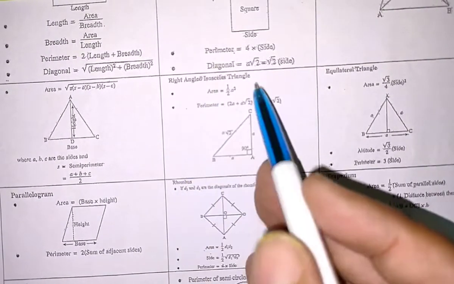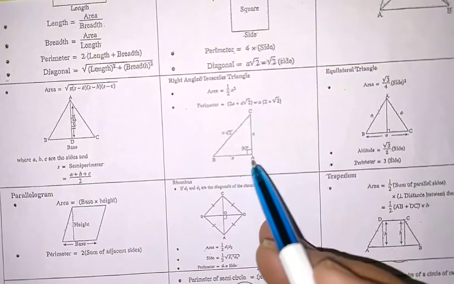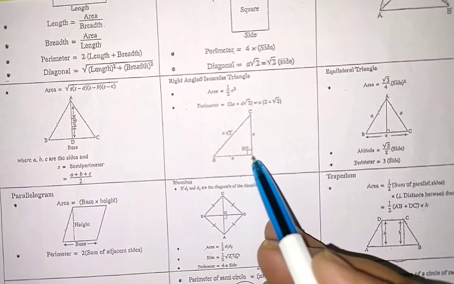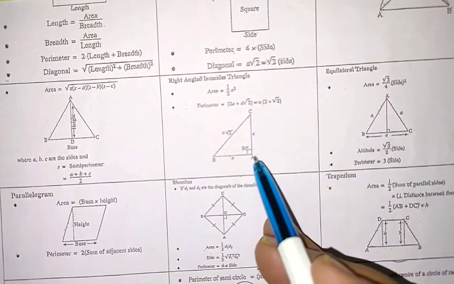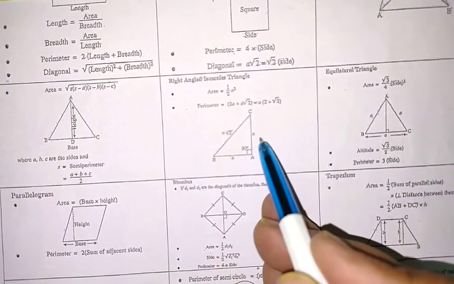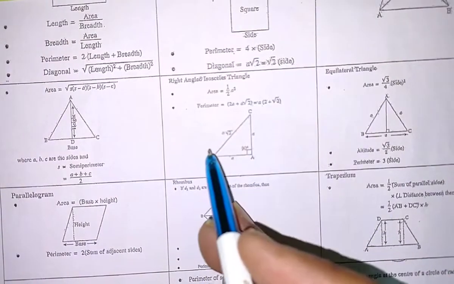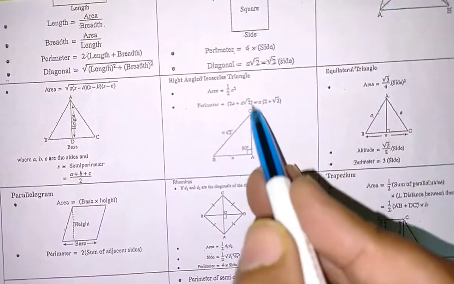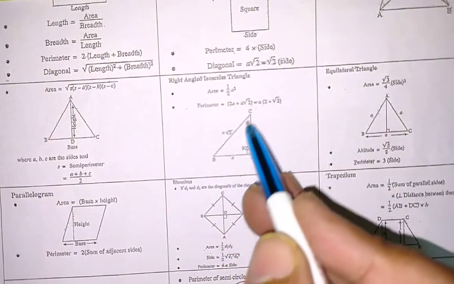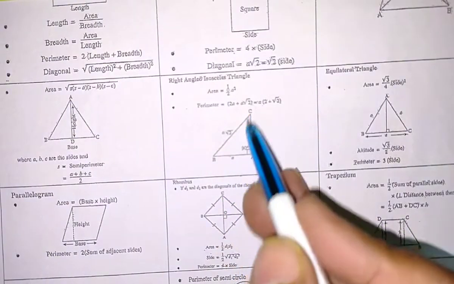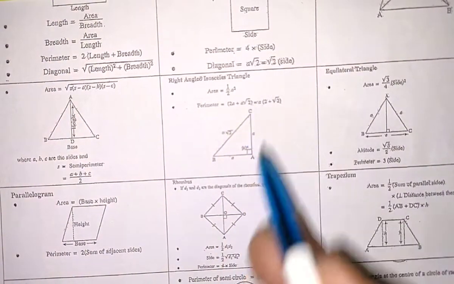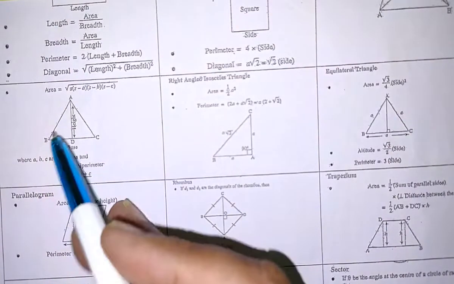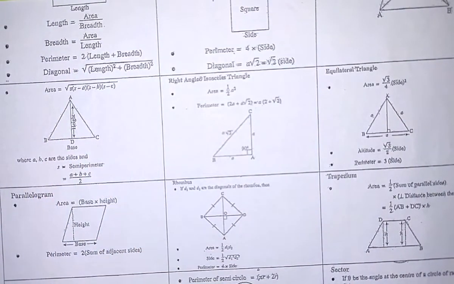Right angle isosceles triangle: this side and this side are equal. So this you can take as base, this you can take as height. Height is always taken as perpendicular. Half into base into height, so half into a into a, that is a square by 2. Perimeter is a plus a, and this diagonal, the hypotenuse, you can get as a root 2. So a plus a plus a root 2 will give you the perimeter. In a scalene triangle, perimeter is the sum of the sides, a plus b plus c.